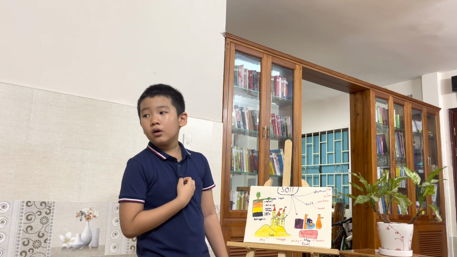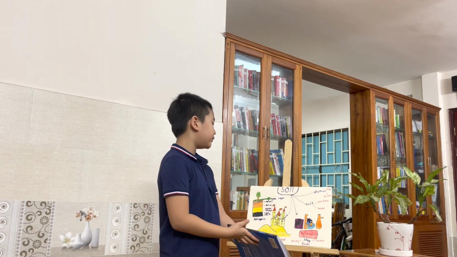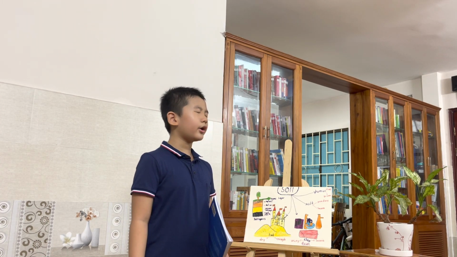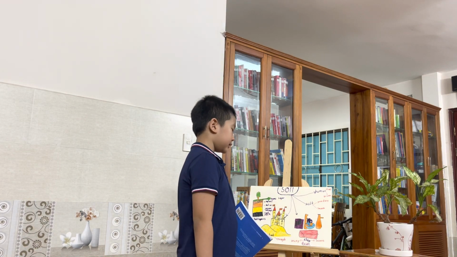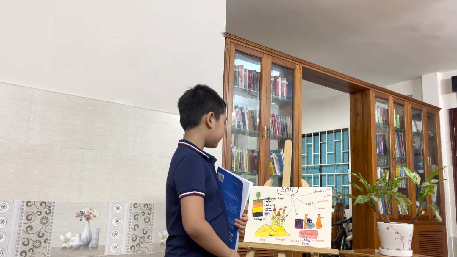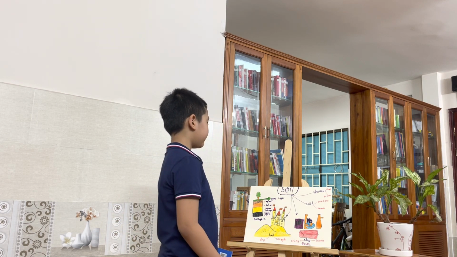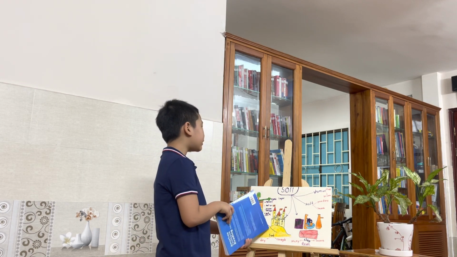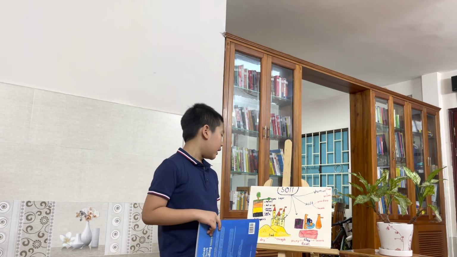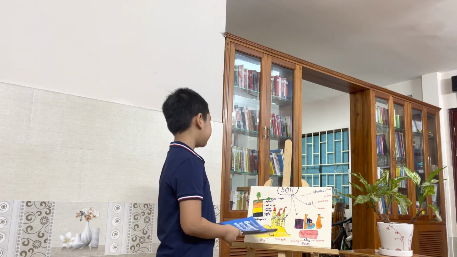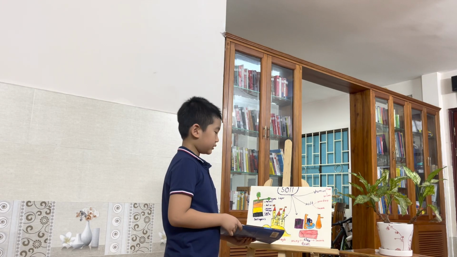Then we also have a word that you need to pronounce. Look at these layers of earth. Can you see the layers? Read it to me. Soil layers.